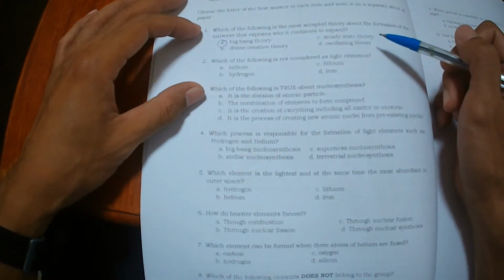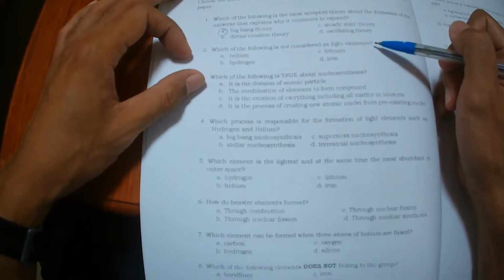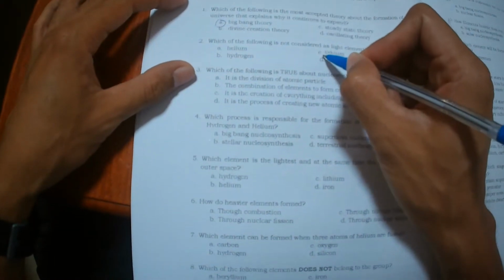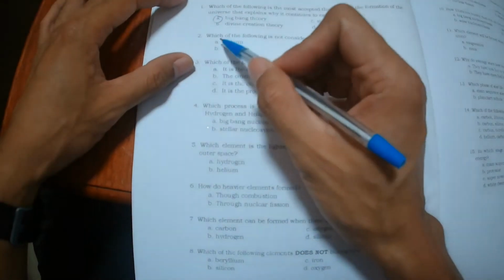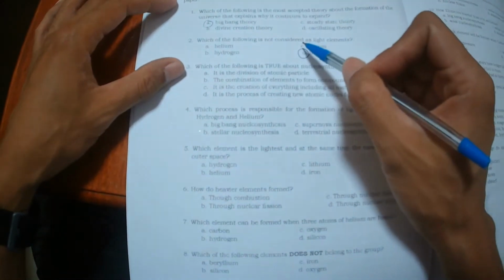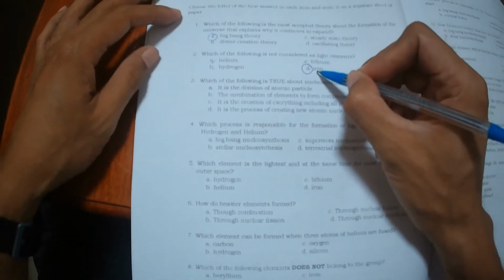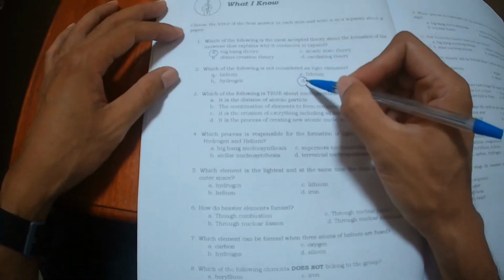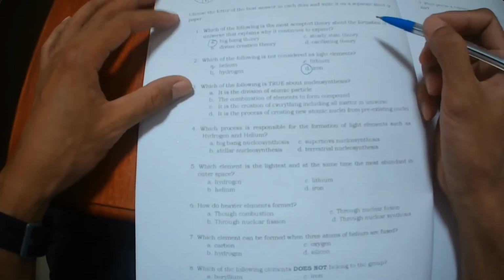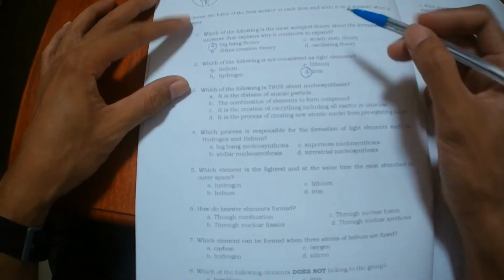Which of the following is not considered as light elements? Iron. Iron ang sagot ko dyan. So, parang ito kasi mga gas yan. Lithium, gas yan. Hydrogen, gas yan. Helium, gas yan. Yung iron, solid na ano yun. Bakal ba? Bakal, iron. So, mabigat siya.